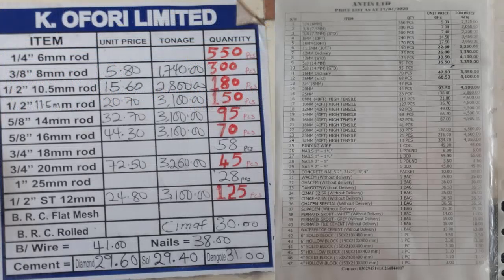So people, don't pay attention to the pricing because these price lists were obtained at different periods, but I just want you to pay attention to the pieces per ton. Now price per ton remains almost the same for the various sizes. It's the quantity that differs. So you will notice that for the 16 mm you have 70 pieces, and for the 14 mm you have 95. The 10 mm is usually slightly cheaper.